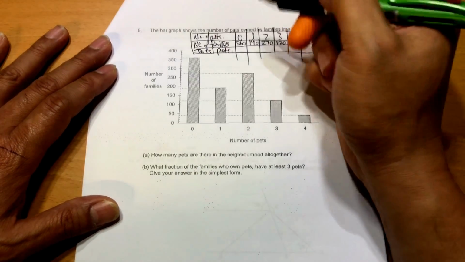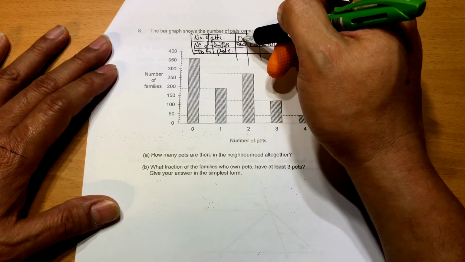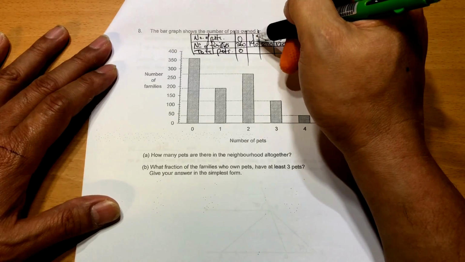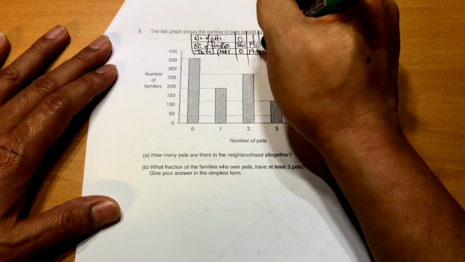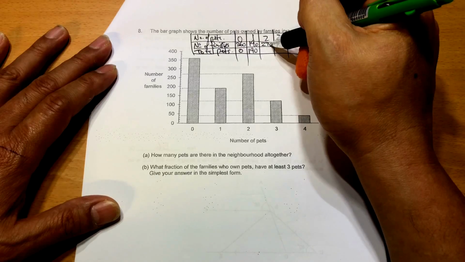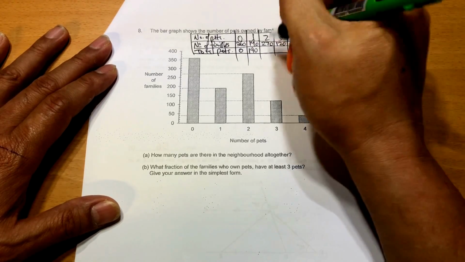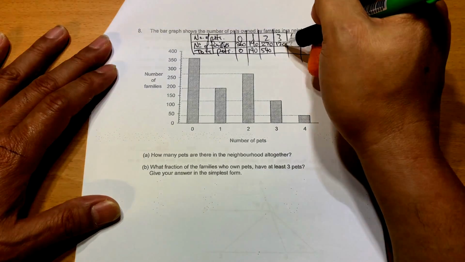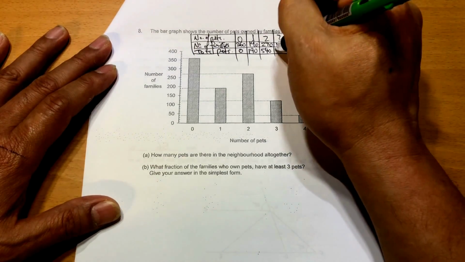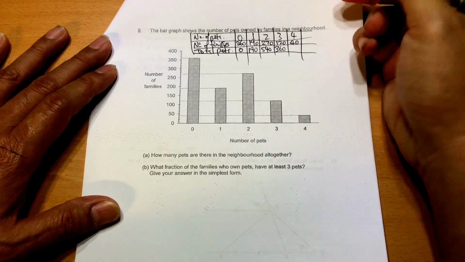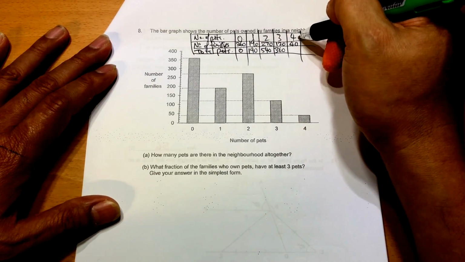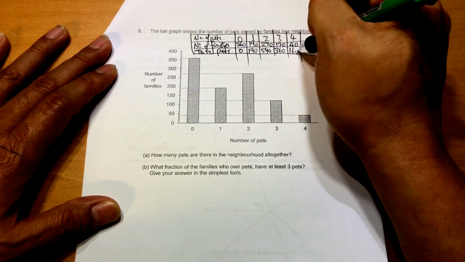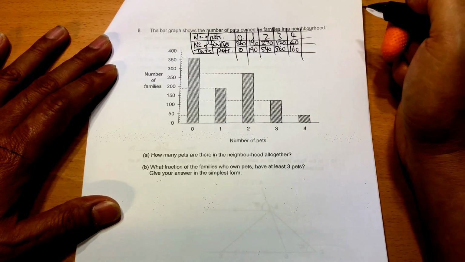For the number of pets, we've got 360 families with 0 pets, so the total number of pets there will be 0. 190 families with 1 pet, so 190 pets. 270 families with 2 pets, so we times 2, that's 540 pets. 120 families with 3 pets, so that's 360 pets altogether. And 40 families have 4 pets, so 40 times 4 is 160. Just imagine having 4 pets. That's quite a lot for a family.